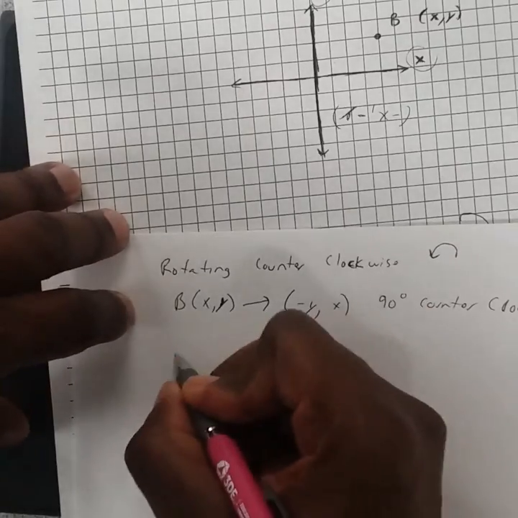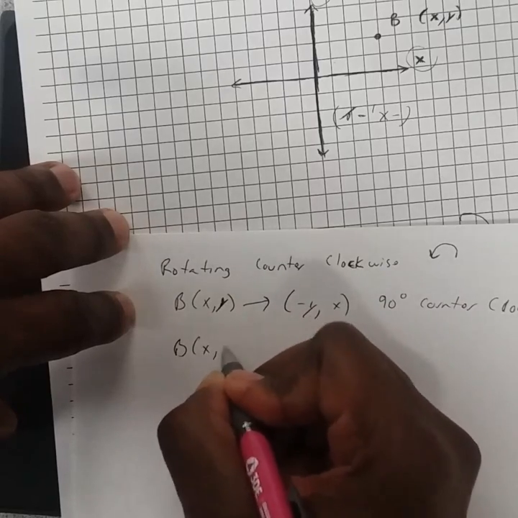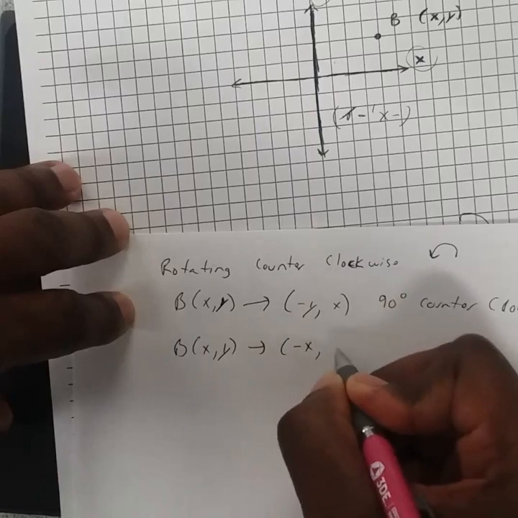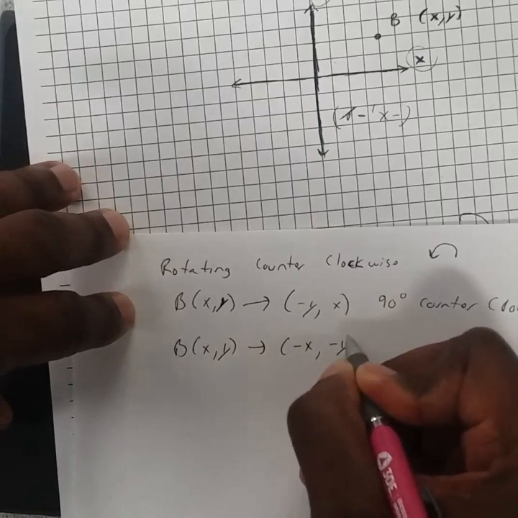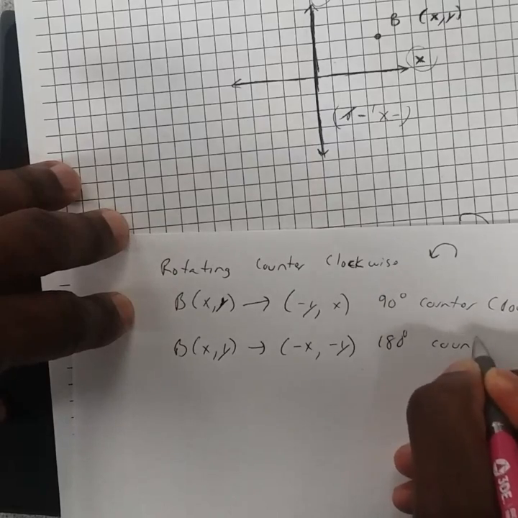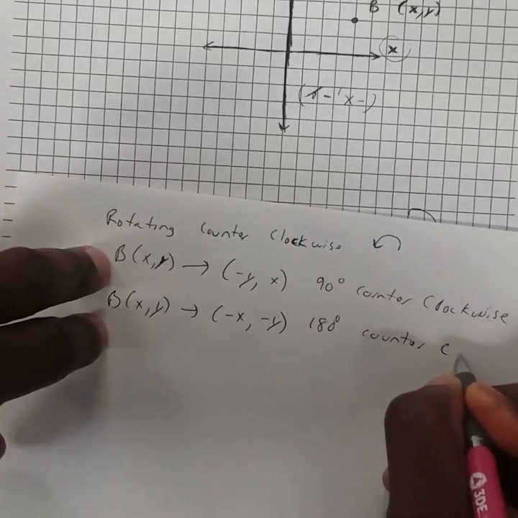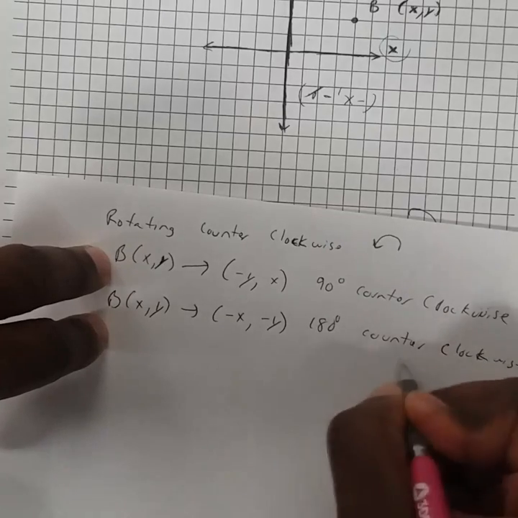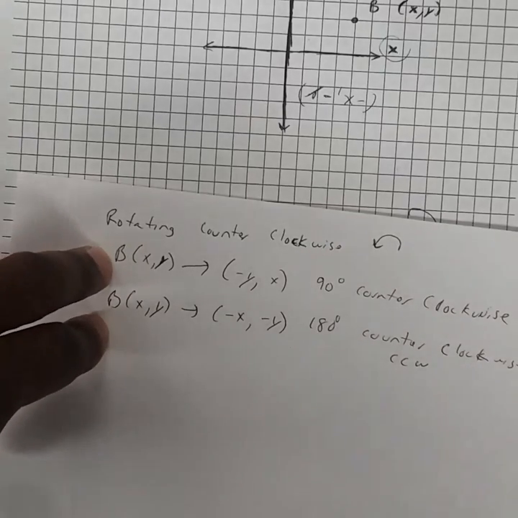If I rotated point B 180 degrees counterclockwise, the new coordinate is negative X, negative Y. That's 180 degrees counterclockwise, and we usually write that CCW, counterclockwise.